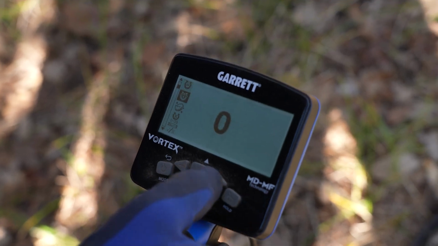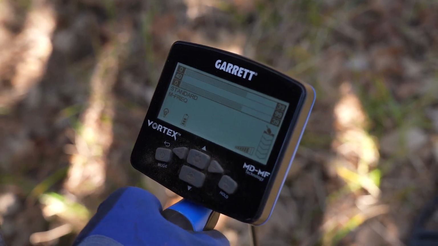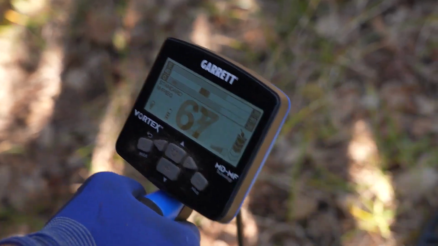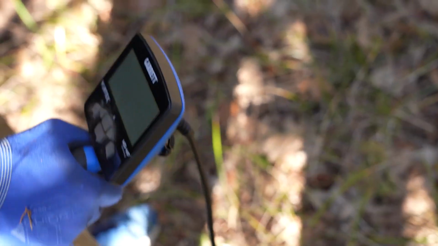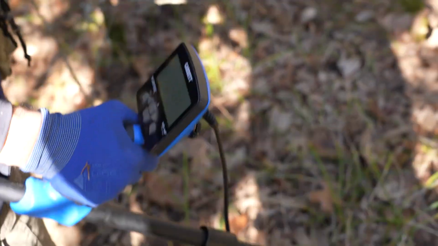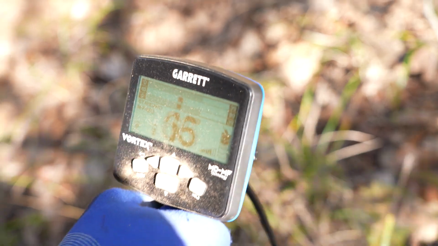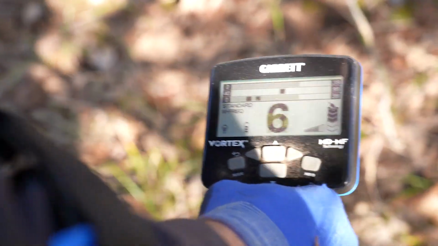I'm going to go to iron boundary. Let's go to 2 and go back over this again. Starting to break a little bit. As I spin, it's still hitting in the 60s, but I'm getting some lower scale pings here and there. Definitely some good brokenness there.